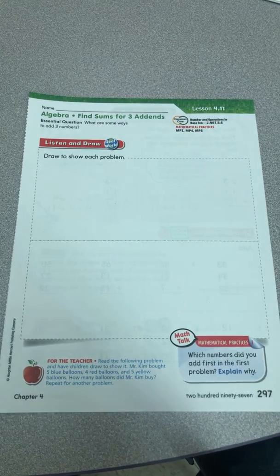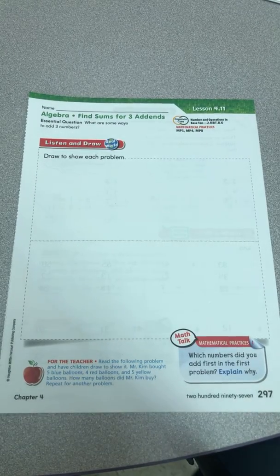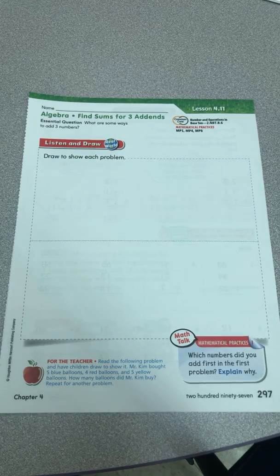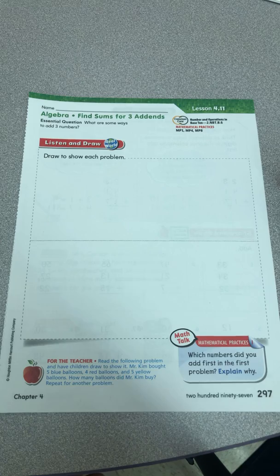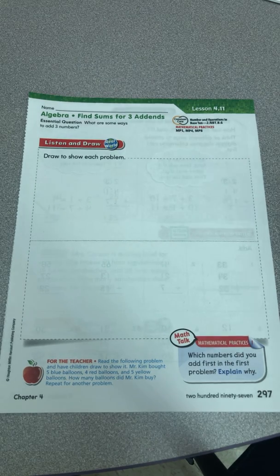Here we are with math, lesson 4.11, algebra, find sums for three addends. Today we're going to be adding three numbers together, and they're going to be three two-digit numbers. So let's go back and think about what we know about adding three one-digit numbers.